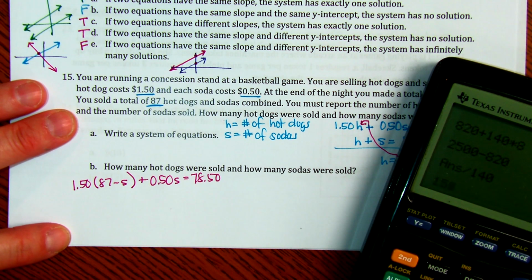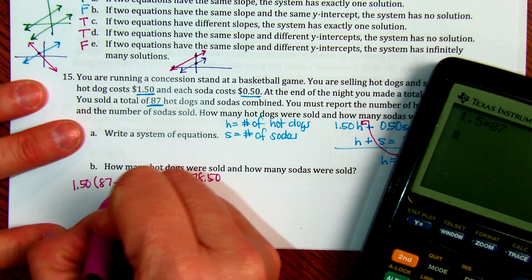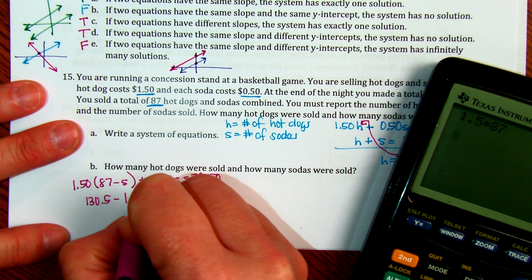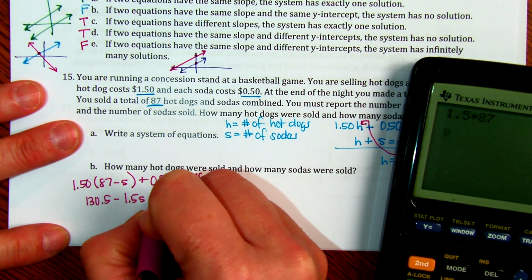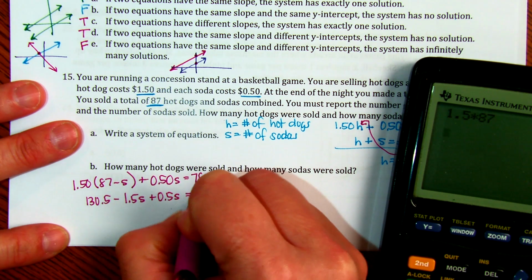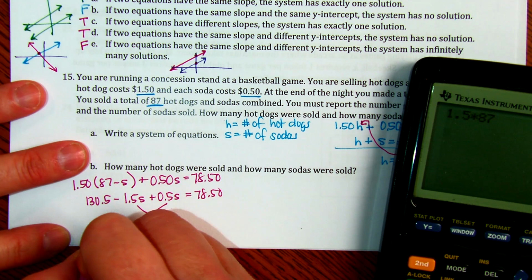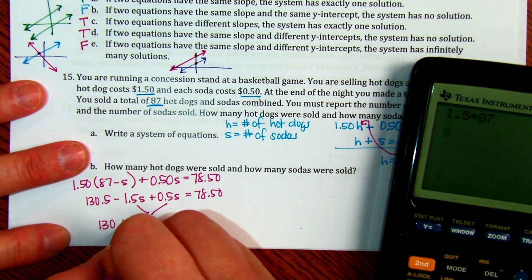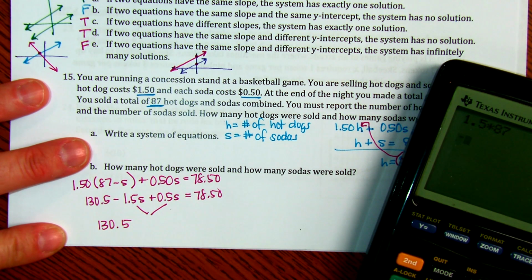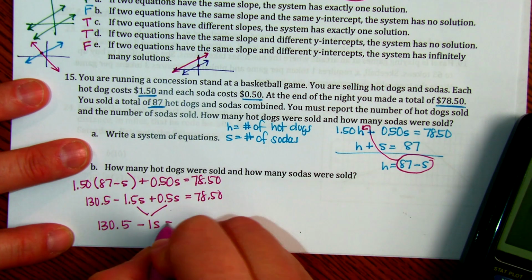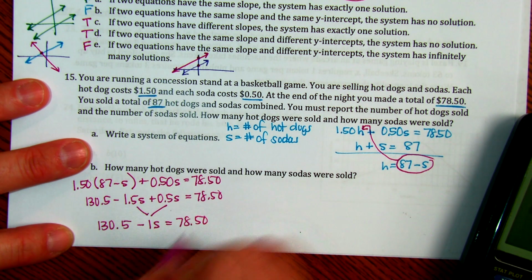So I have $1.50 times the 87 gives me 130.5 minus 1.5S plus 0.5S equals 78.50. Combine some like terms: negative 1.5 plus 0.5 gives me a negative 1, so negative 1S plus 130.5 equals 78.50.